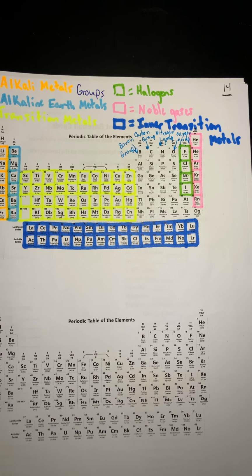Wait, what about the pretty little ones at the bottom? They're left out in the cold. What about hydrogen? It's left out in the cold too. It's just a non-metal. Red, white, and blue.